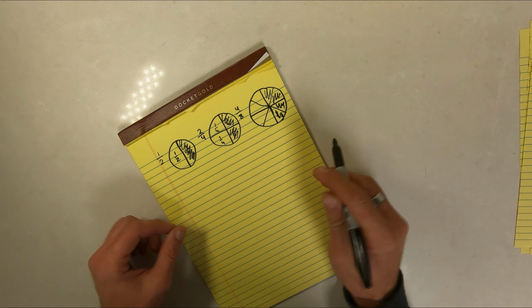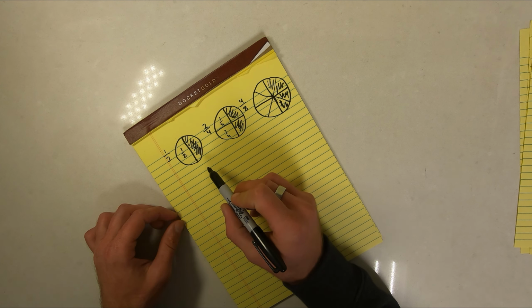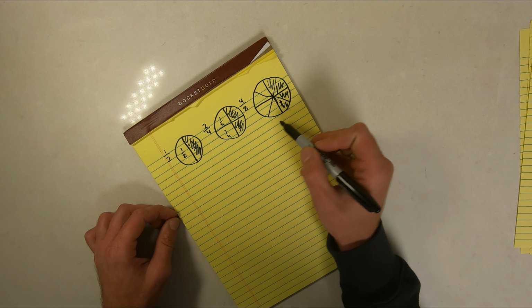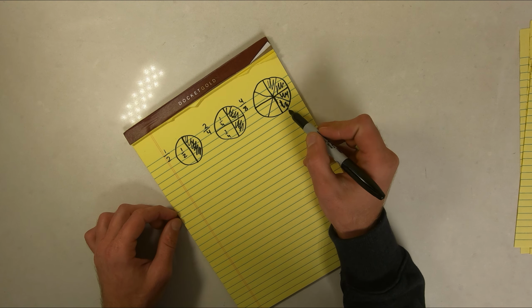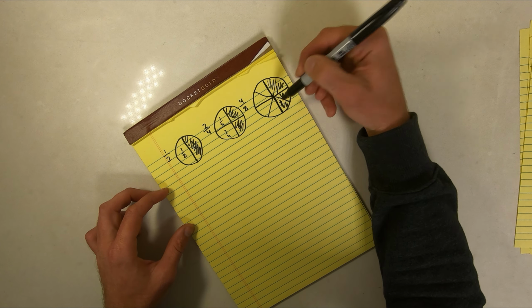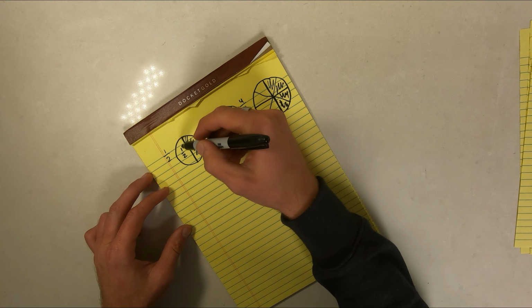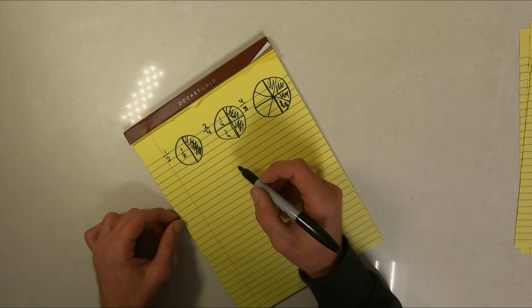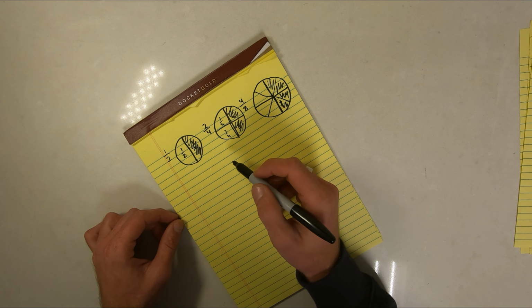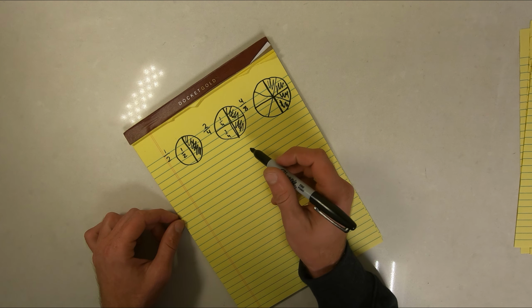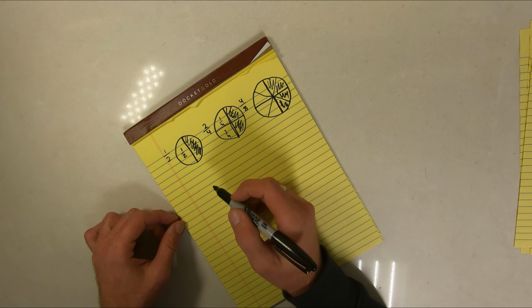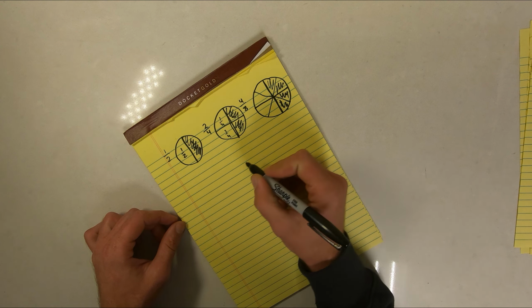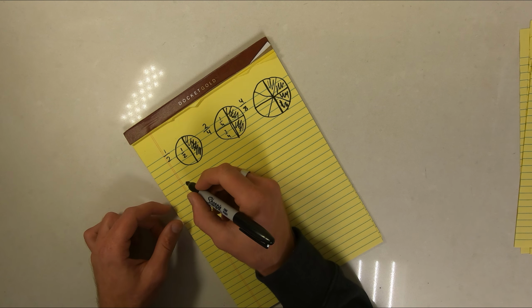That's 4. As you can see, all of them are basically half. This is basically half the pie. This is half the pie. And this is half the pie. We are dealing with the same amount or the same value, but the pieces are smaller. When this happens, we can reduce the fractions.